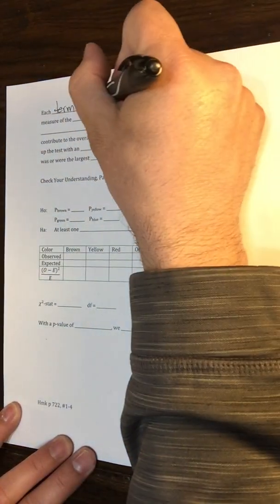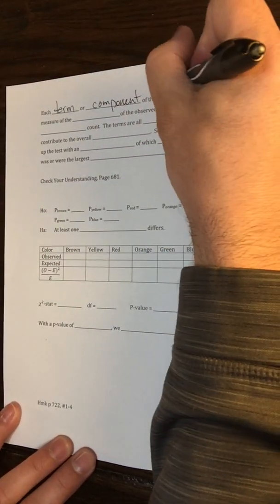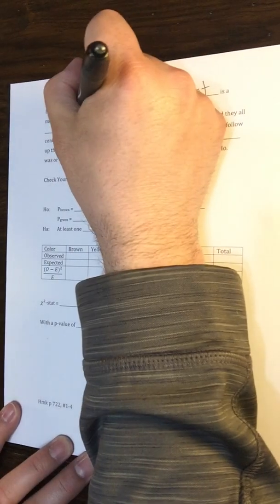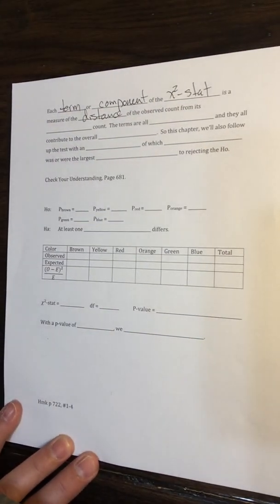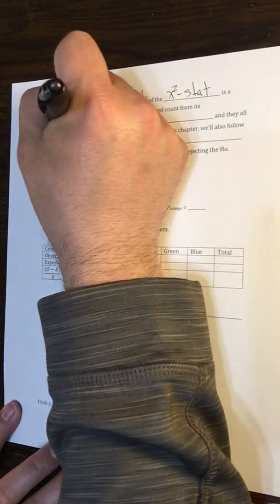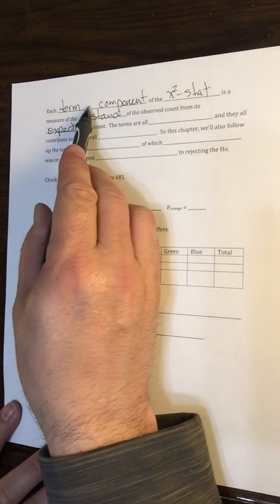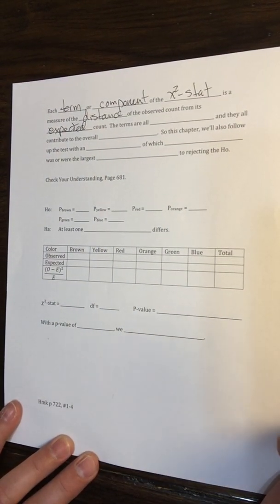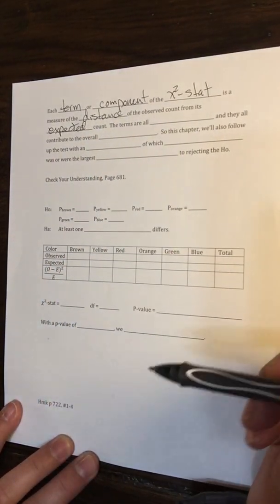Each term or component of the chi-squared statistic is a measure of the distance of the observed count from its expected count. So like I said, under each category, all of these O minus E squared divided by E, that's what we're talking about. Each one of those is a term because I add them all together, right? That's what we call those terms. It's a measure of the distance of how far the observed and the expected values are different.